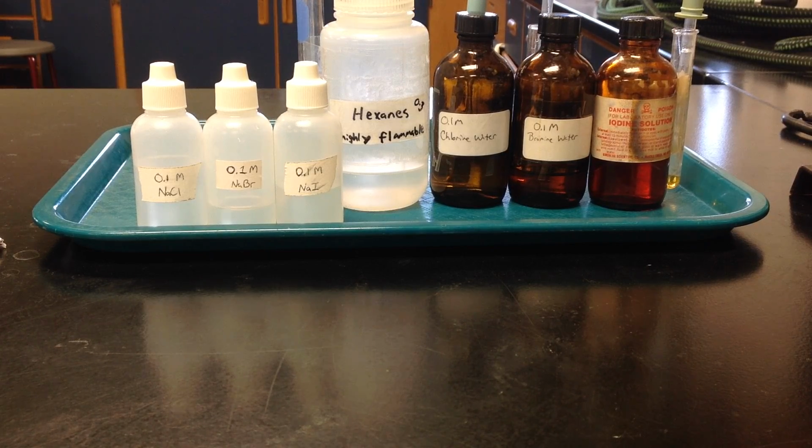To help the reaction be seen a little bit better, we're going to be testing for the elements chlorine, bromine, and iodine when they dissolve in the chemical hexanes. So we're basically going to check for a chemical reaction, and then we're going to see what color that reaction product turns in the chemical hexanes.